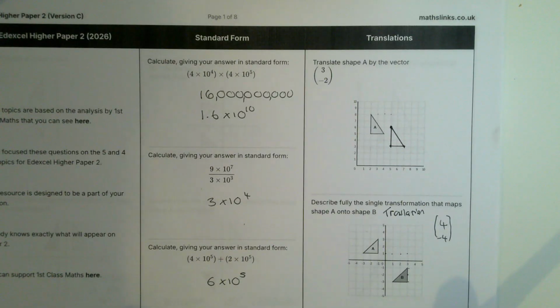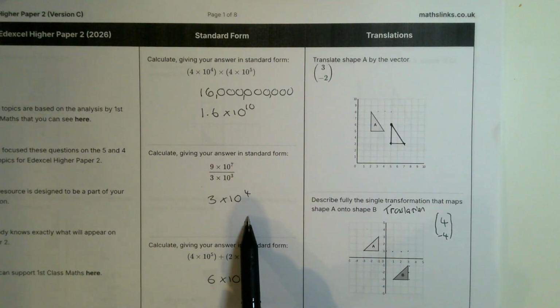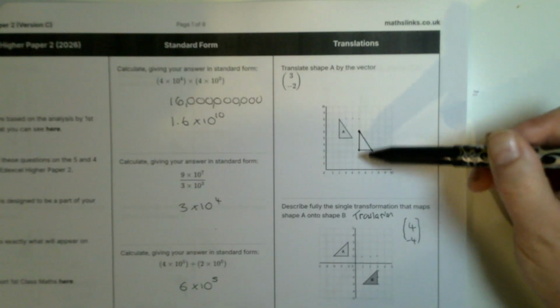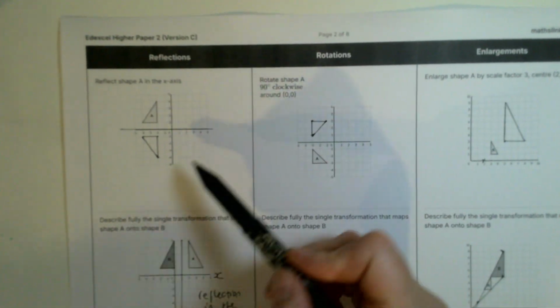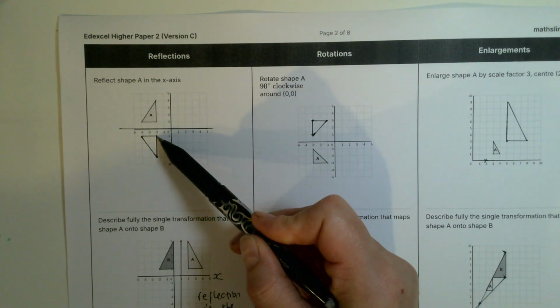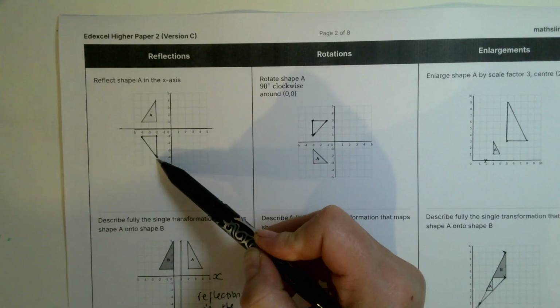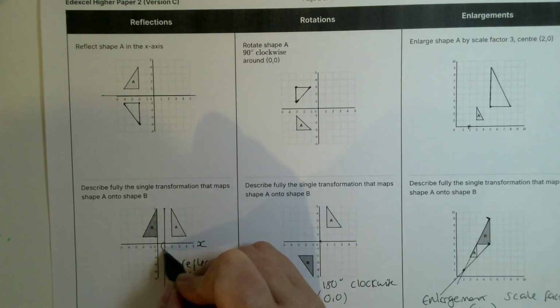And then you should have looked at version C. So 1.6 times 10 to the power 10, 3 times 10 to the power 4, 6 times 10 to the power 5. Coordinates 5, 3, 7, 3, 5, 6. This was a translation for negative 4. Annoyingly, that one didn't change. X-axis is this line here, so it should have ended up down here. Negative 2, negative 1, negative 4, negative 1, negative 2, negative 4. This was a reflection in the line where x equals 1.